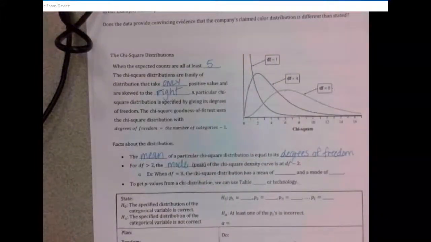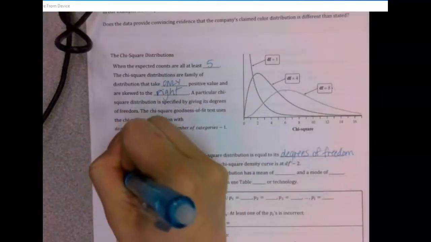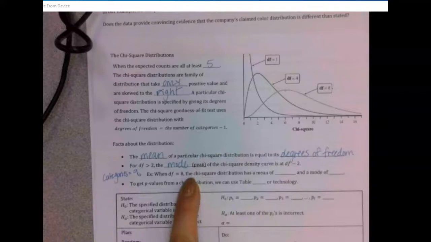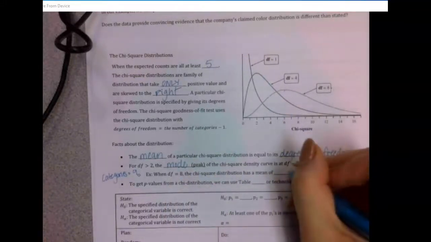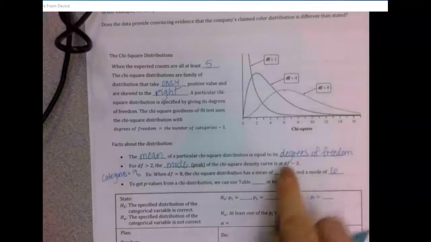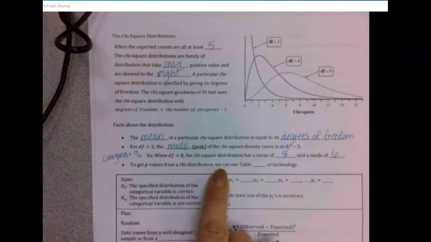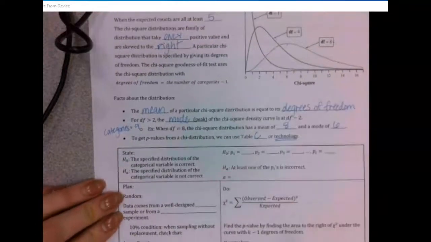So let's say you had 9 different categories, the degrees of freedom would be equal to 8, because 9 minus 1 is equal to 8. And the chi-squared distribution has a mean of the degrees of freedom, which is 8, and a mode of 6, because it's 8 minus 2. Okay? To get p-values from a chi-squared distribution, we can use table C or technology, which is what we are going to use in here. All right, I'm going to pause it, and I'll come back in the next video.